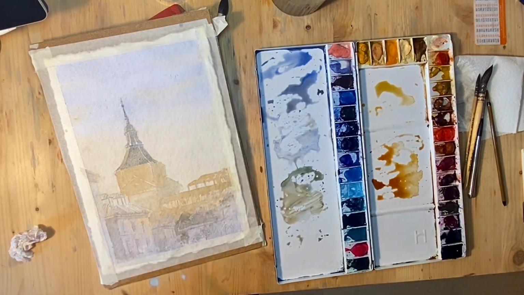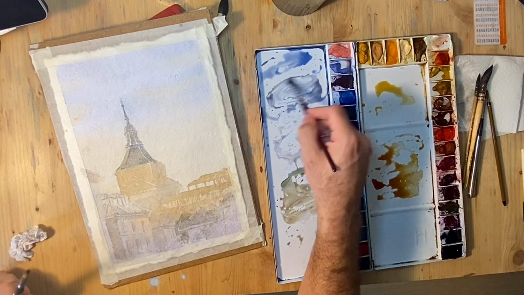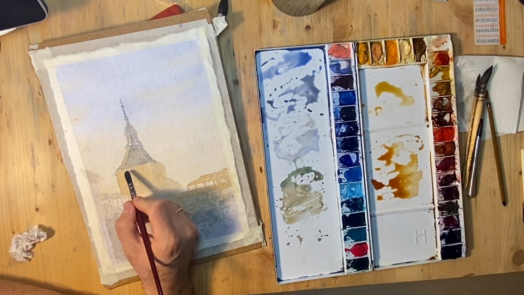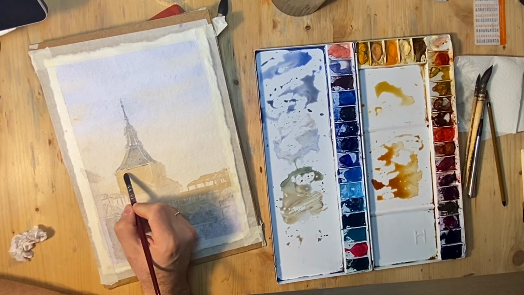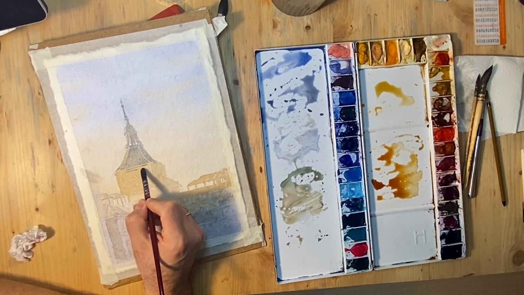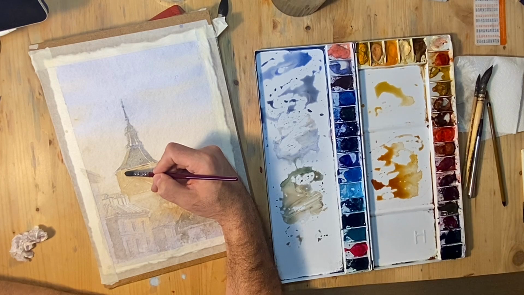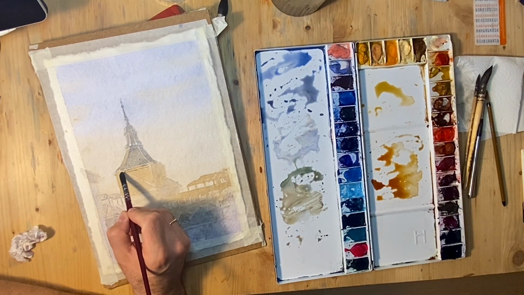Now I'm gonna start working the shadows of the painting, and for that I will use the same mixture of ultramarine blue and burnt sienna. Depending on how much paint and how much water you use and how much blue and how much burnt sienna, you can create a darker mixture, a mixture that tips to blue, or a mixture that tips a little bit more to brown, and you can play with that in order to create dramatic shadows, subtle shadows, just what you need, okay?